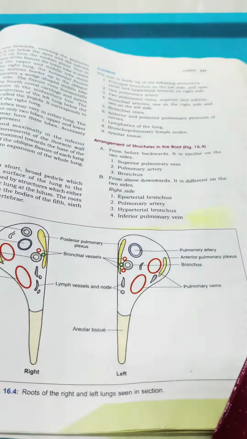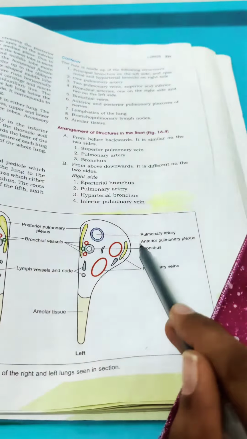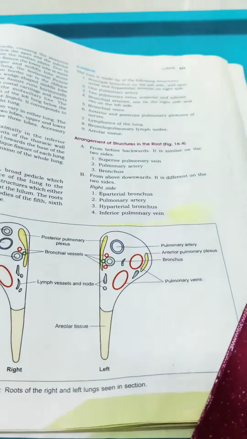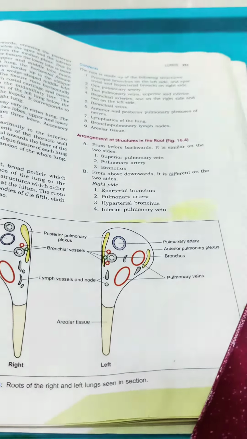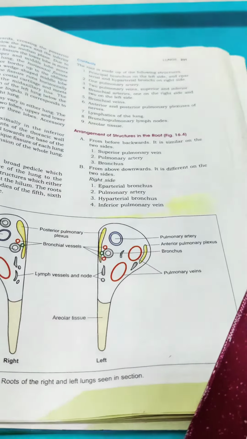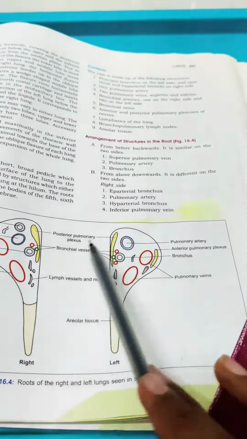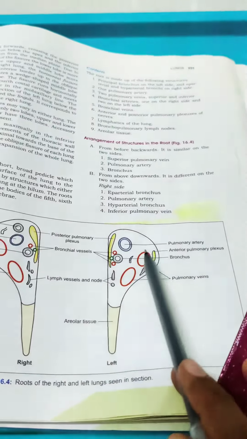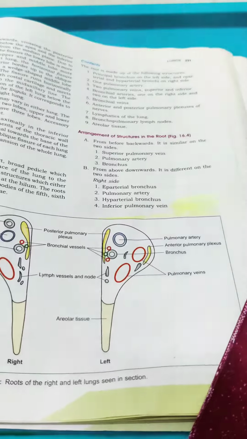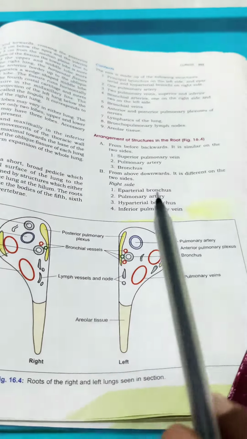And next we will have the anterior and posterior pulmonary plexus of nerves. So this is the anterior pulmonary plexus, and this is the posterior pulmonary plexus. Next we will also see the lymphatics of lungs. So you can see these are the lymph vessels and nodes of the lungs. And next we will also see the bronchopulmonary lymph nodes. These are the bronchopulmonary lymph nodes. And next we will also see the areolar tissue. So this is the areolar tissue. These are all structures which are present on the left side.